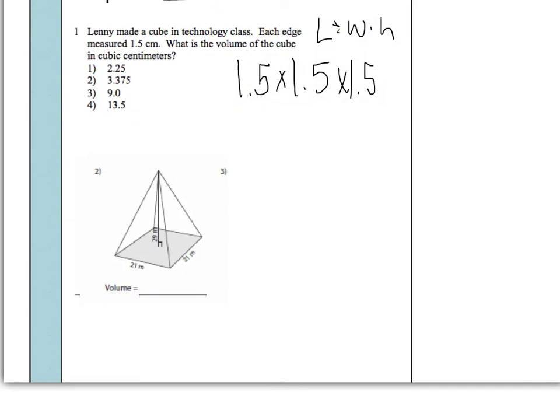Example problem 1. Lenny made a cube in technology class. Each edge measured 1.5 centimeters. What is the volume of the cube in cubic centimeters? So, I know that to find the volume of my beautiful prism, which happens to be a cube in this case, how convenient, you will see soon. Cubes, all the dimensions are the same.